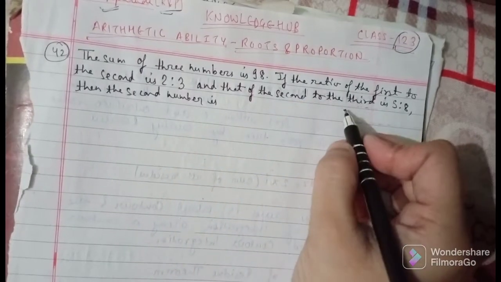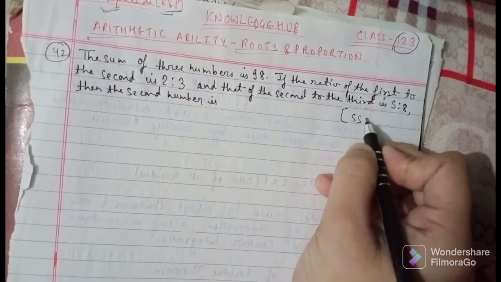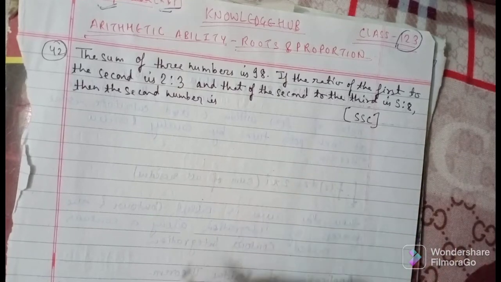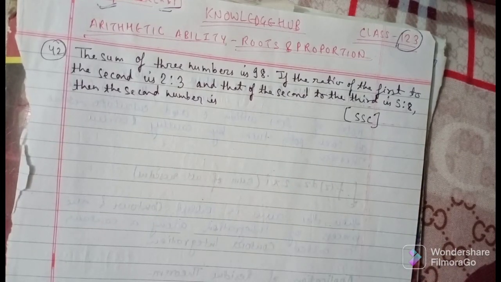This has been asked in an SSC examination paper. The options are 20, 30, 48 and 58. So let's find it out.